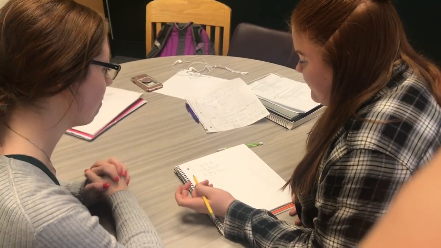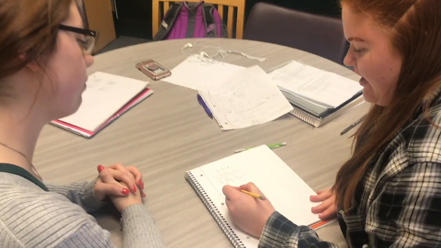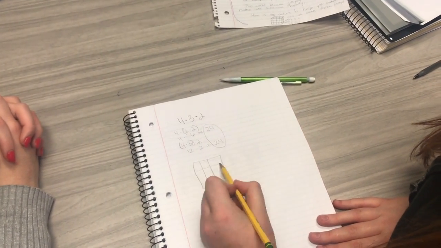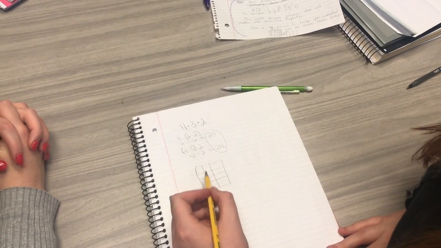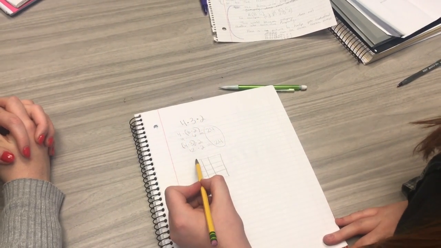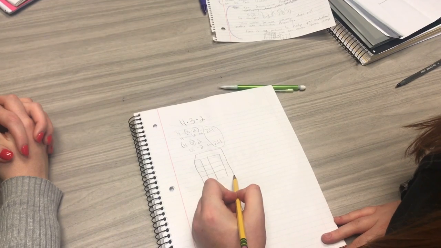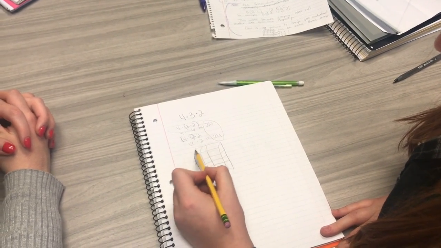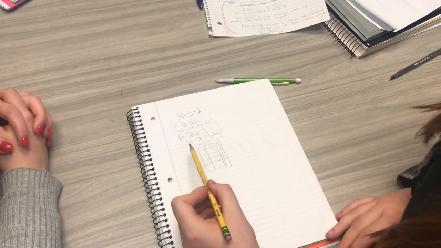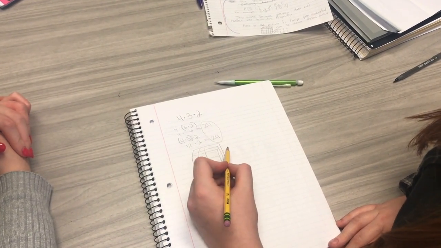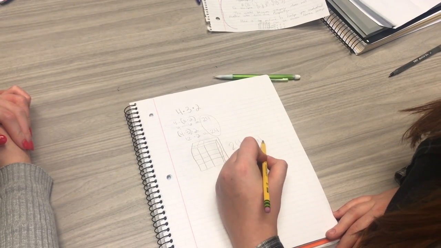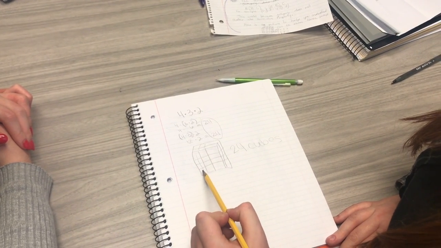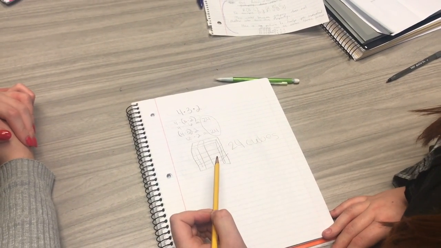All right, so here's a picture that can help you understand. So if you have the 4 by 3 block, and then you have it multiplied by 2. So you add this second one, and then ideally this would be 24 cubes, which shows the 4 times 3 times 2.